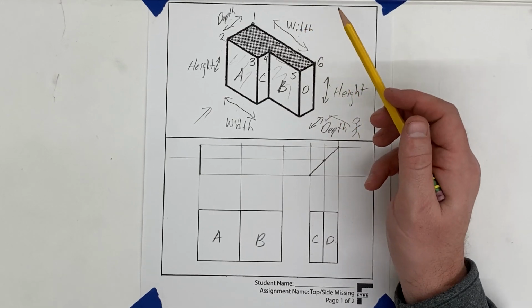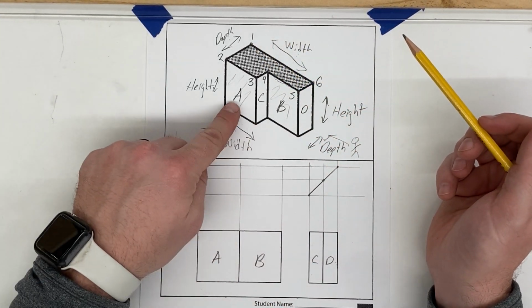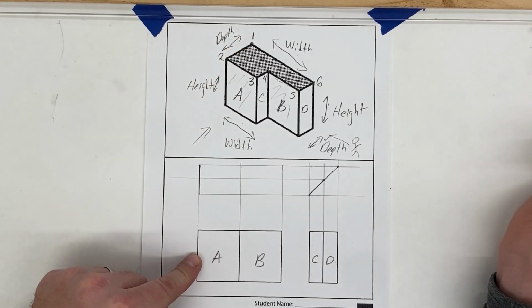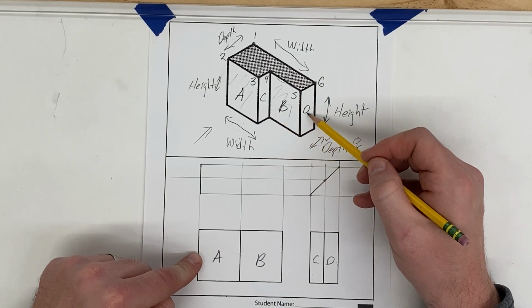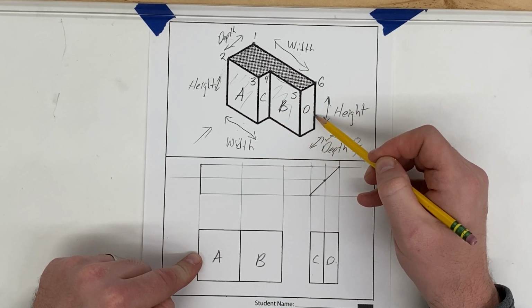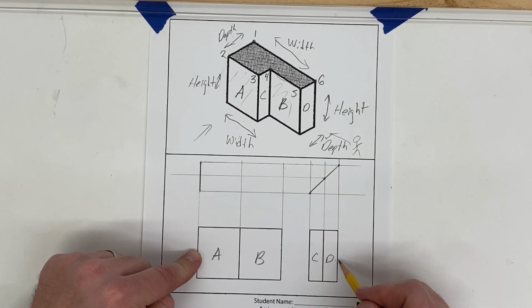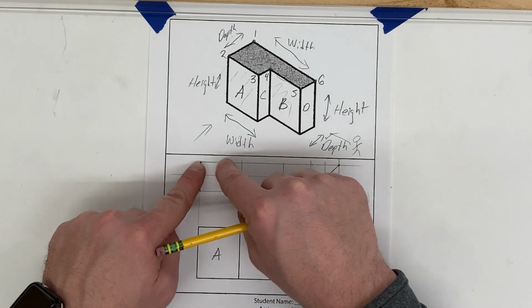So now, let's find our points. If I'm trying to find 1 here, it's on the left side of A, right? So left side. But from the side view, it's on the right side of D. Does that make sense? Looking at it from this direction. So I go to the right side of D, go up, come around the corner.